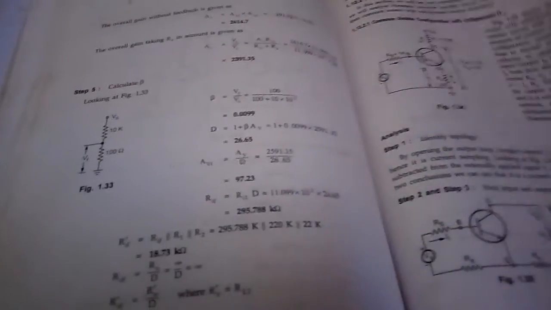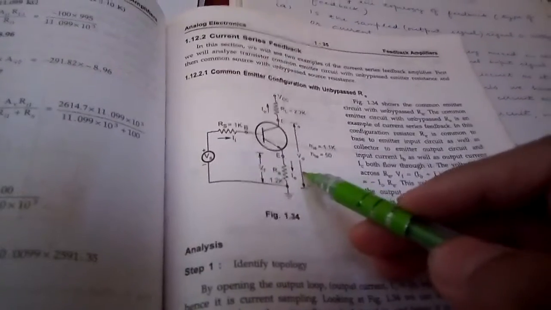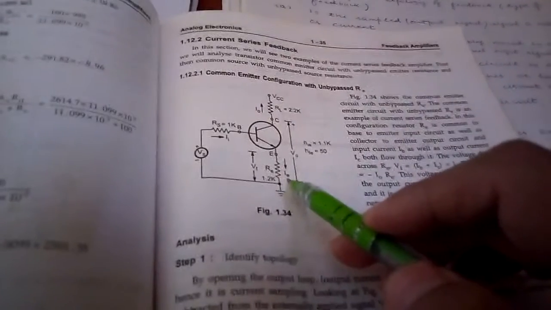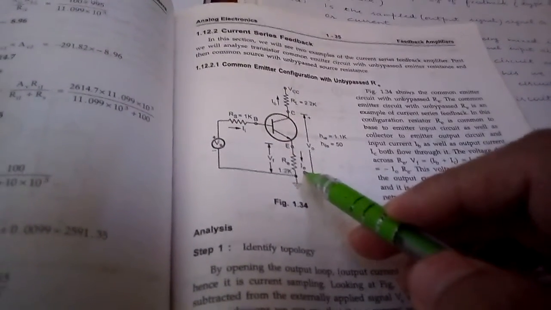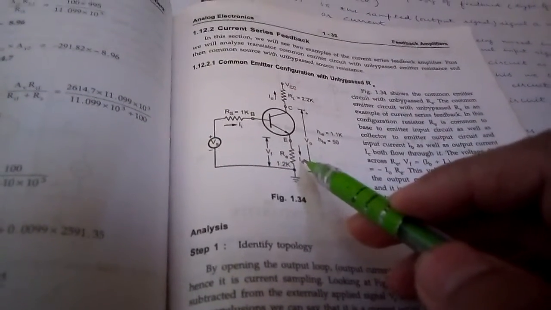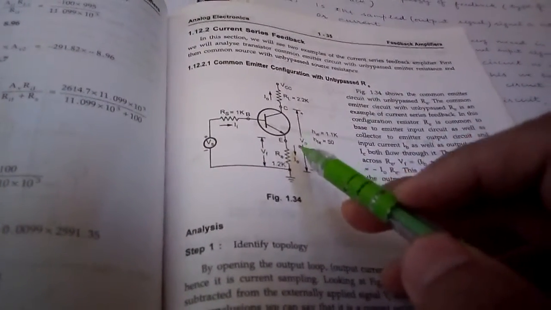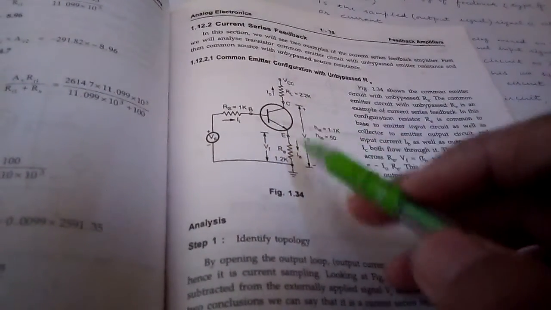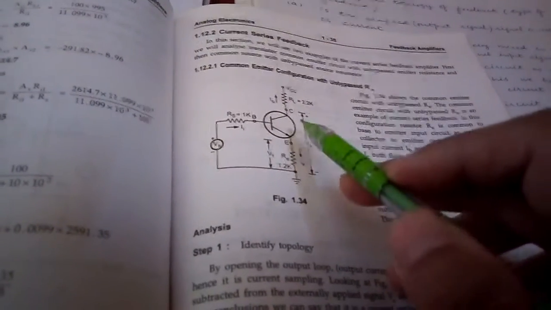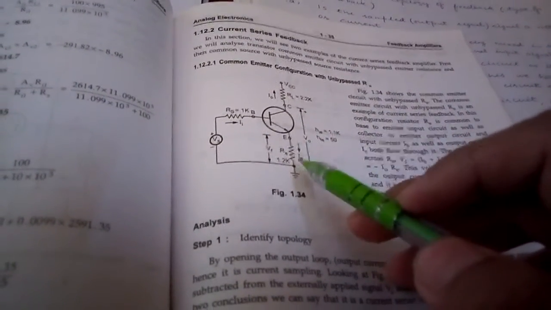Now let us take this circuit. Here if we make I naught 0, then VF will become 0. So for making I naught 0, we have to open the output loop. If we open the output loop, I naught becomes 0 and VF will become 0. So that's why this is current sampling, not the voltage sampling.